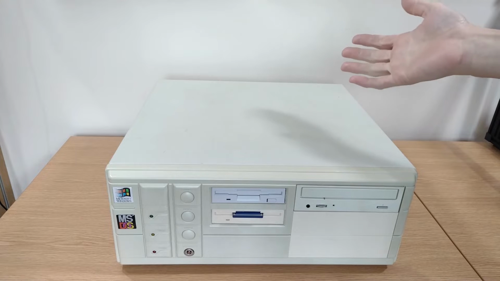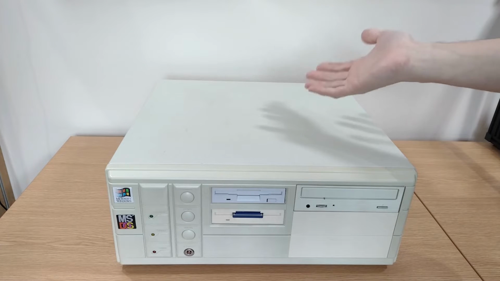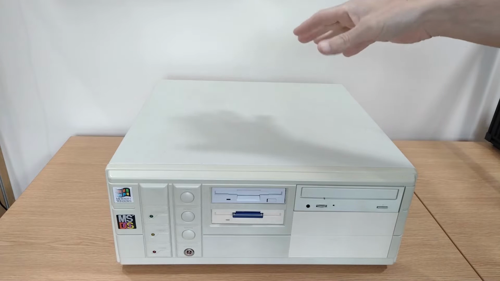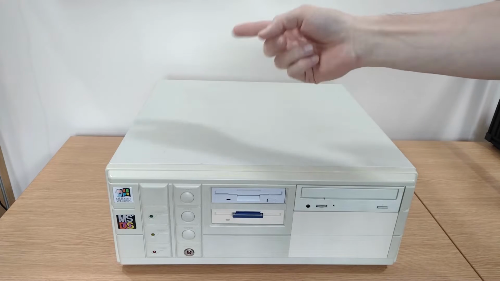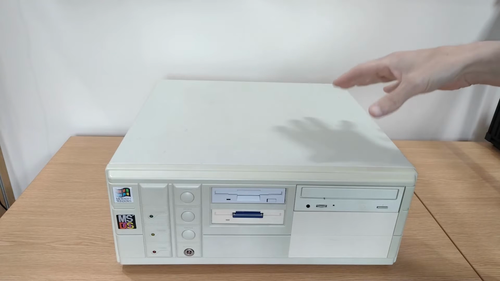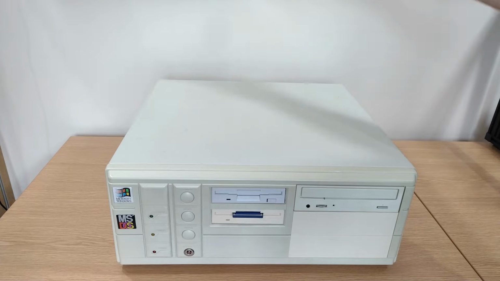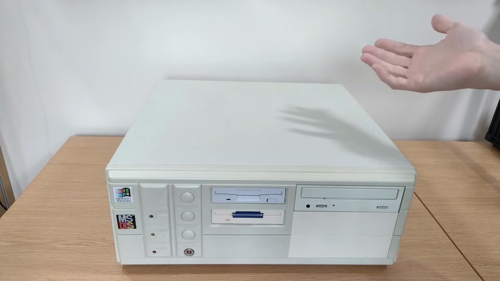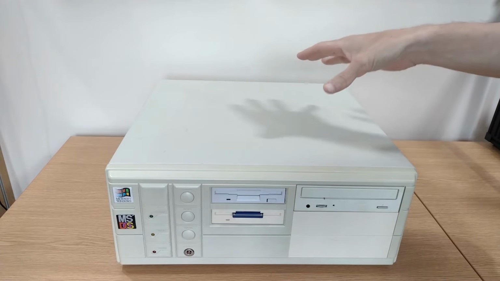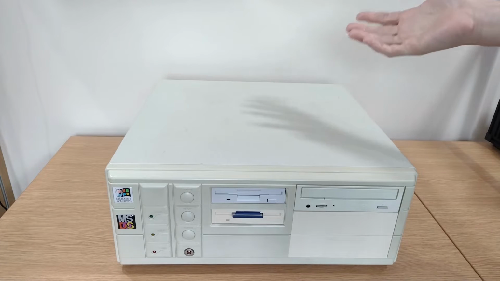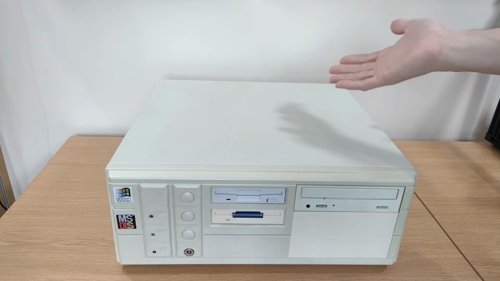Well, I think the main reason here in the UK certainly is that there's just not many AT cases about, and there's certainly a lot more choice in old beige ATX cases than there is AT cases. And the few AT cases that do come up, more often than not, are in really bad nick. They look like they've been dragged through a hedge backwards or something. Unless you want to do a full restoration on them, they weren't really an appealing proposition for me. So yeah, just general availability of cases is probably the main reason.